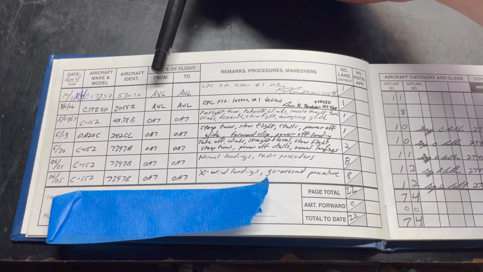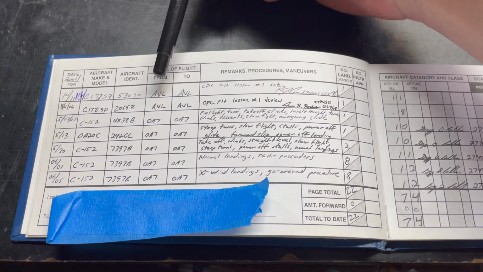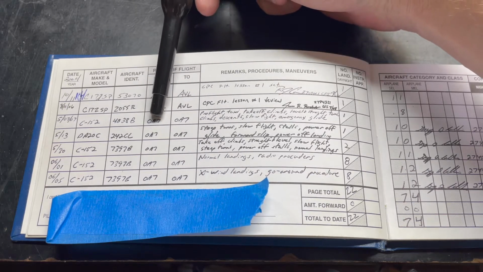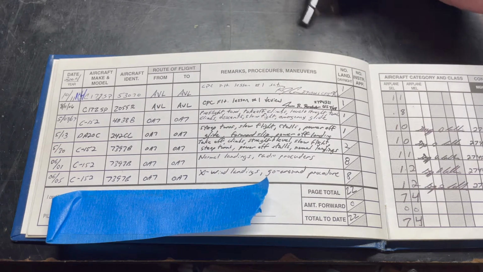Route of flight, I took off and landed at the same airport. This is the identifier, AVL. In the United States here, it's KAVL, but I'm doing all of my training in the States, so we can omit the K and just put the 3-letter identifier. This airport is 0A7.